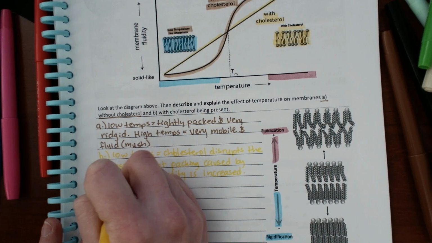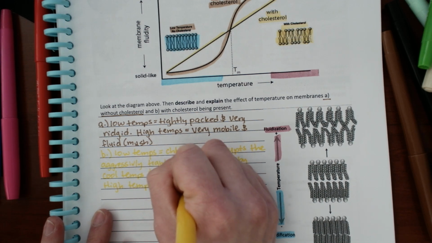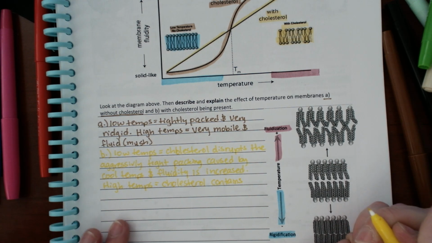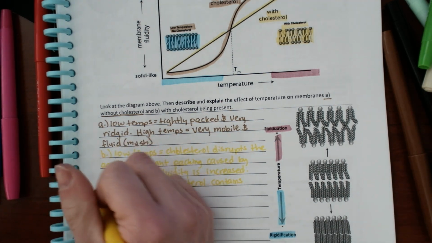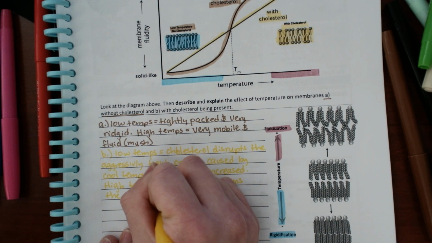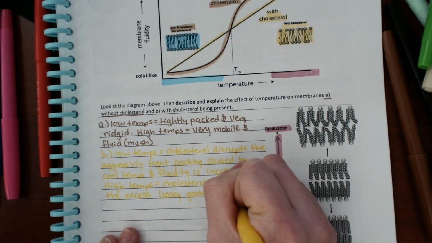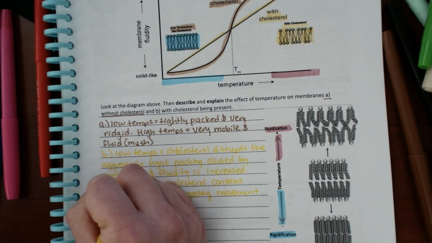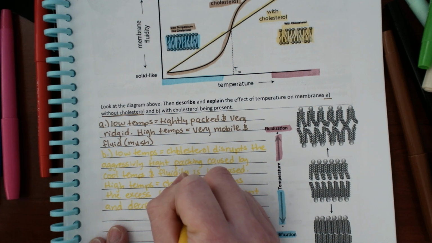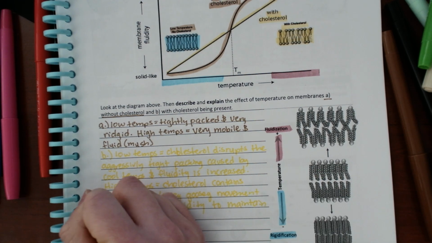High temps, cholesterol contains, I guess I should have said constrains, the excess loosey-goosey movement and decreases fluidity to maintain form.